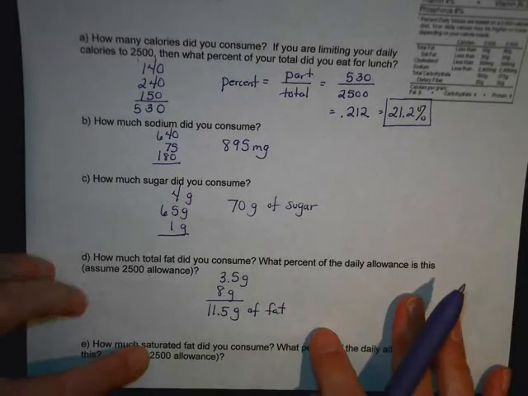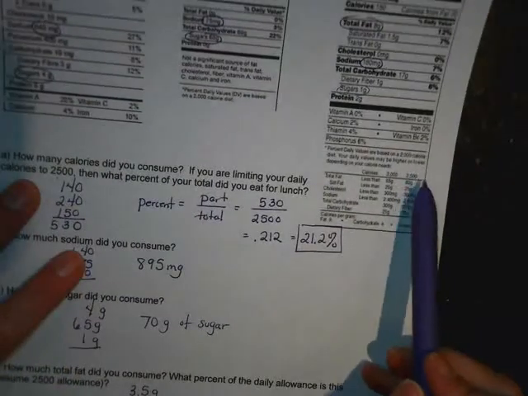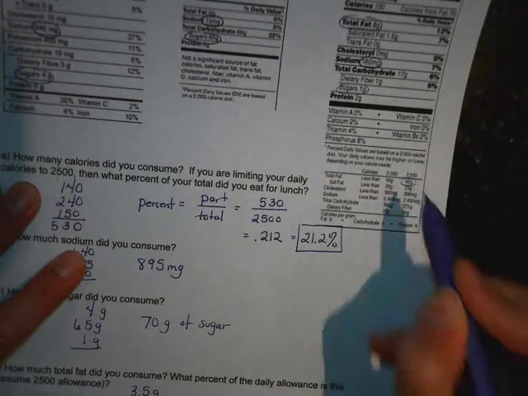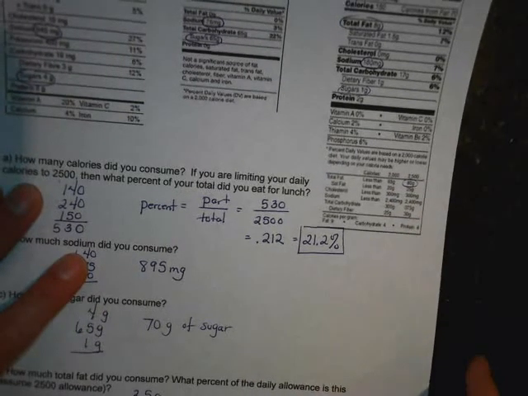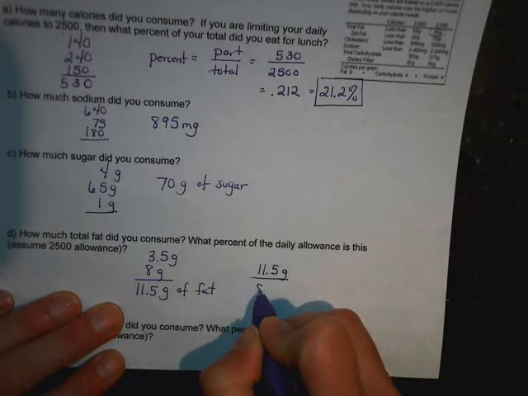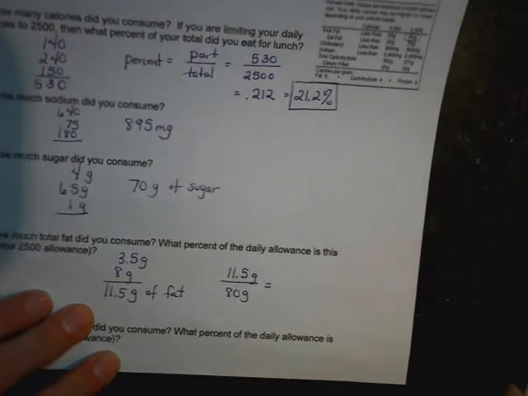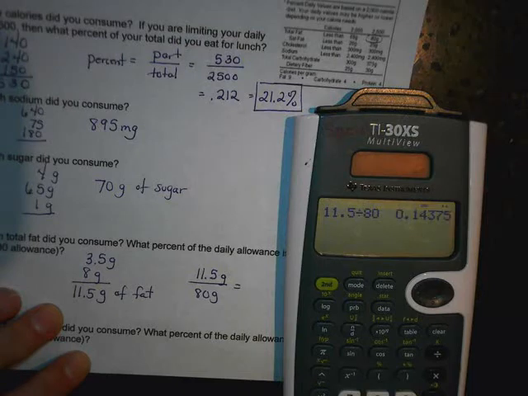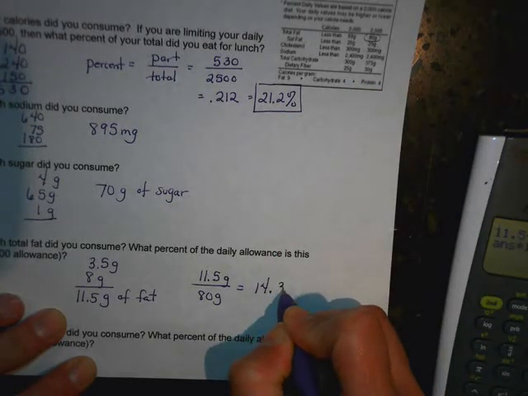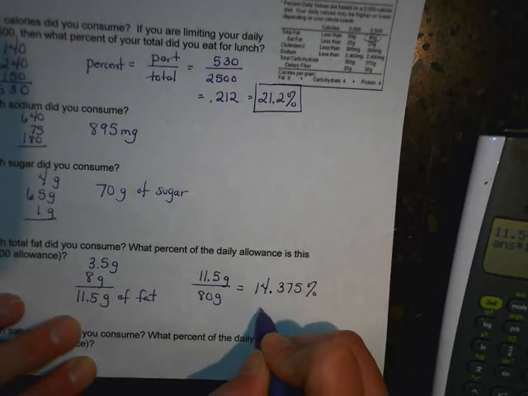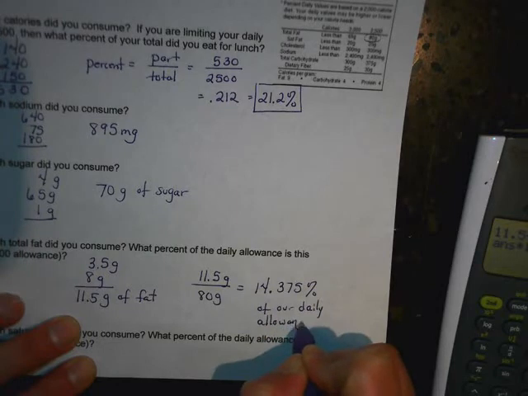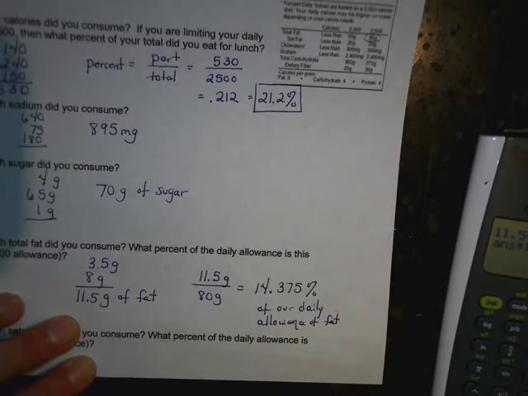Now, what percent of the daily allowance is this? So if we look at the 2,500, you see up here? They would like us, if we're on this 2,500 diet, to eat no more than 80 grams of fat. Okay, you ready? So 11.5 grams out of the 80 grams. 11.5 divided by 80. Remember, that's the decimal, so we have to multiply it by 100. So we've consumed 14.375% of our daily allowance. We okay with that?